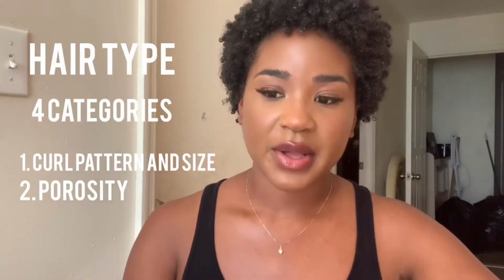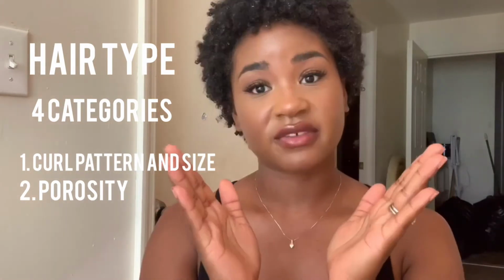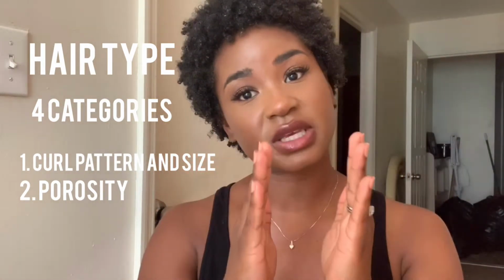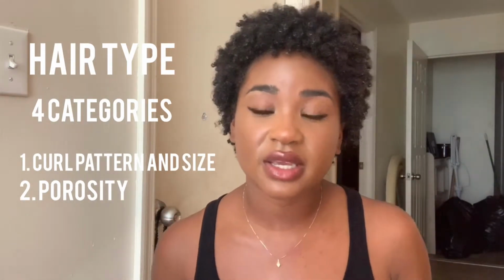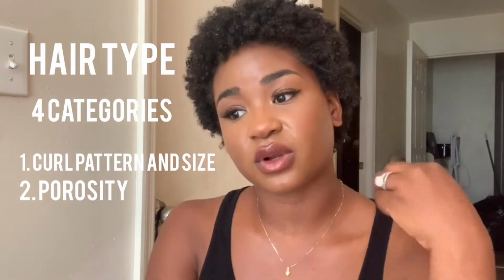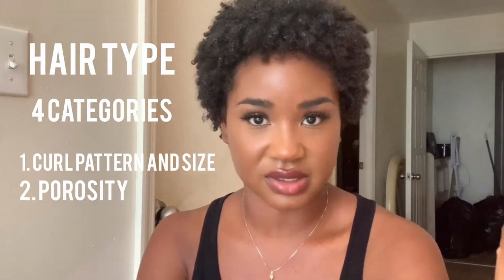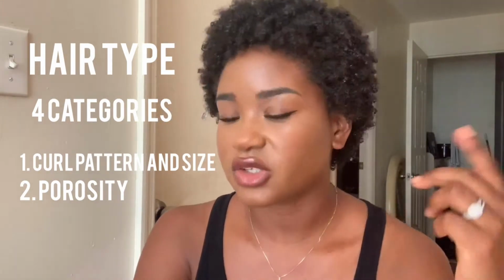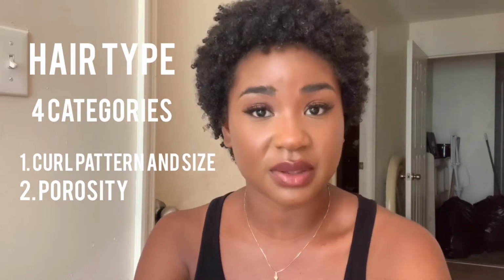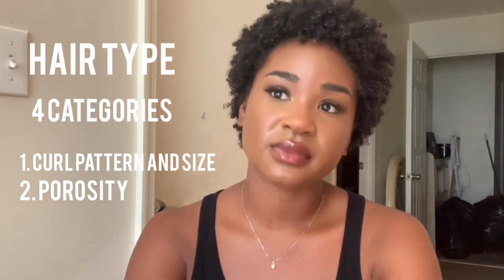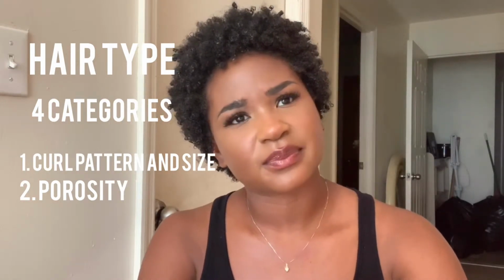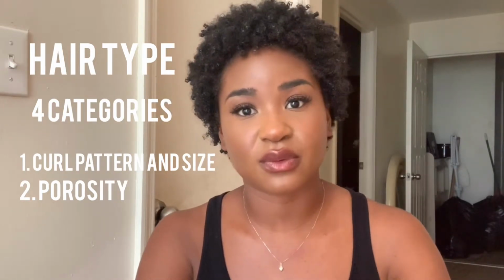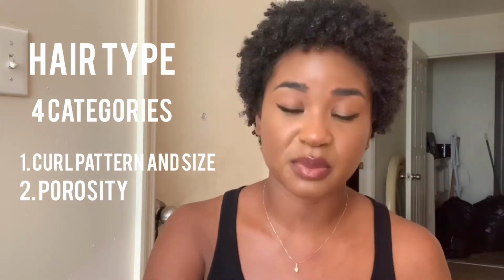Okay, and then the next one is porosity. Porosity is if the hair strand is more open or medium or closed. My hair is low porosity, which means it's harder for moisture to get in because my hair doesn't like to open up. So you either have high porosity, medium porosity, or low porosity. And it's good to find that out because certain oils are better for a certain type of porosity.